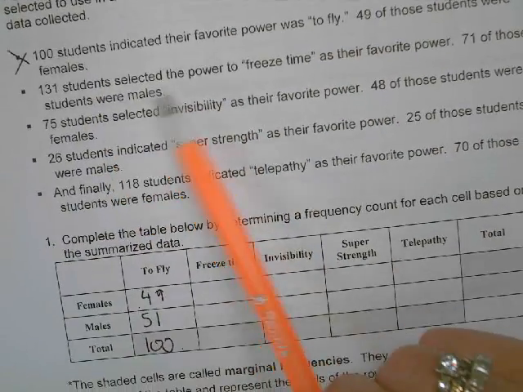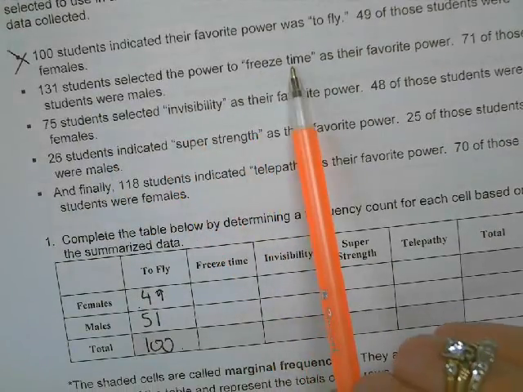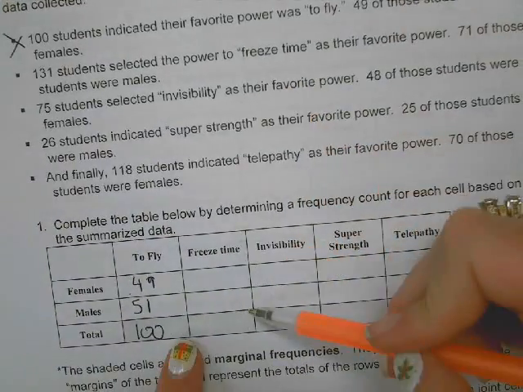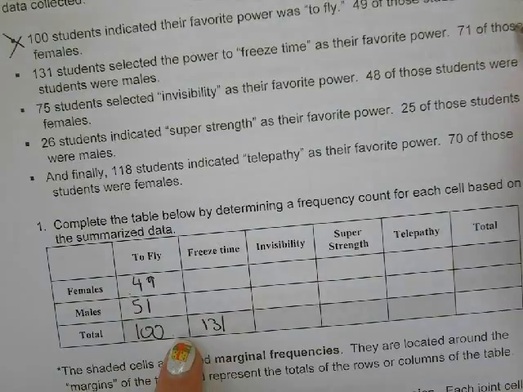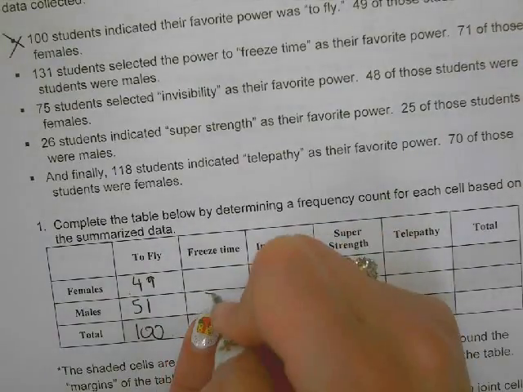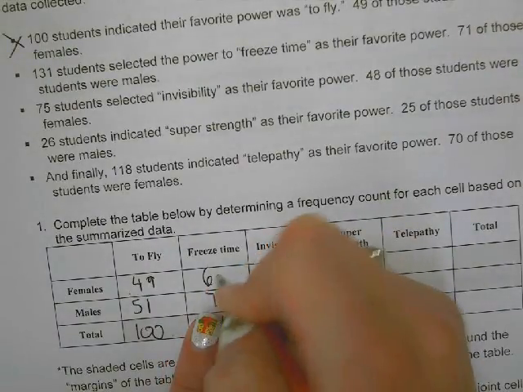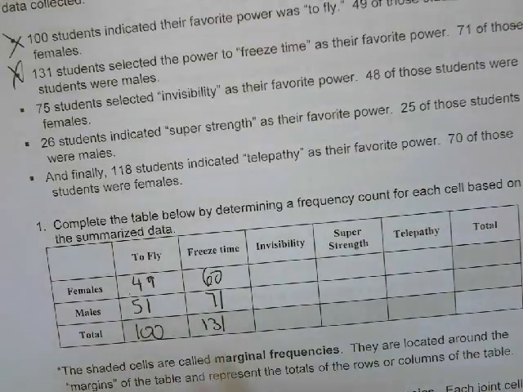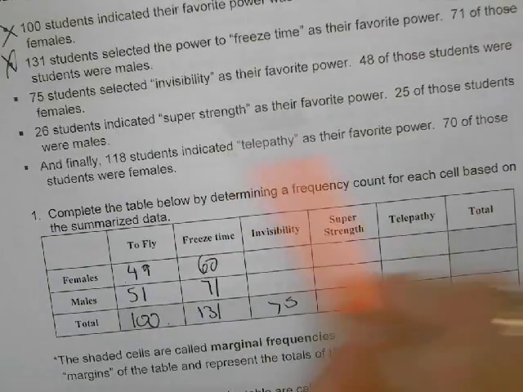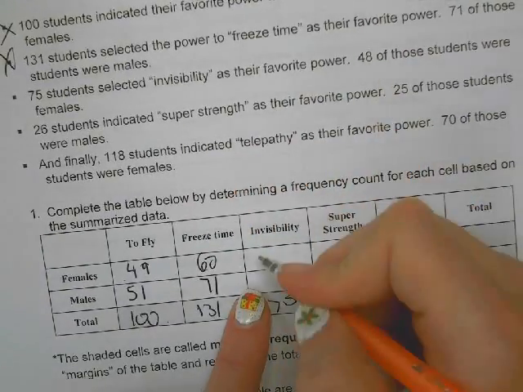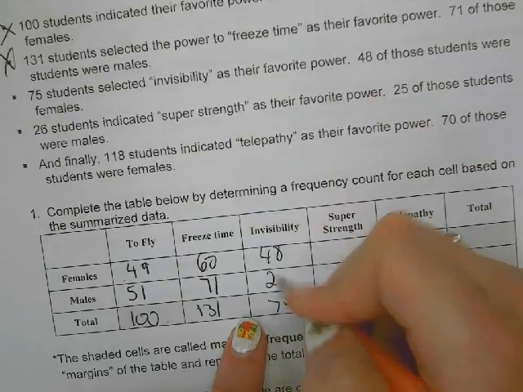131 students selected the power to freeze time. So freeze time is 131. 71 of those were male, so that leaves 60 for female. 75 chose invisibility. 48 of them were female, so 27 were male.